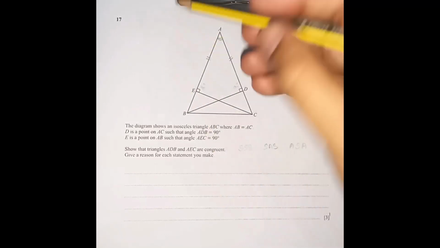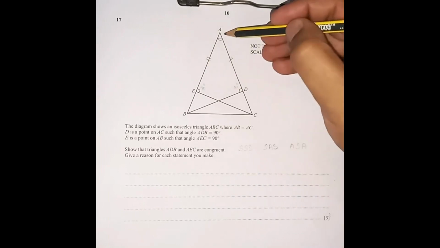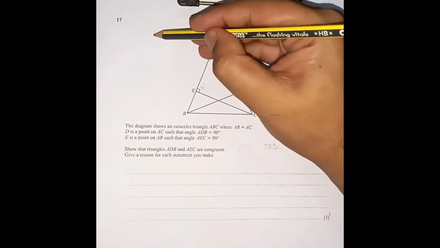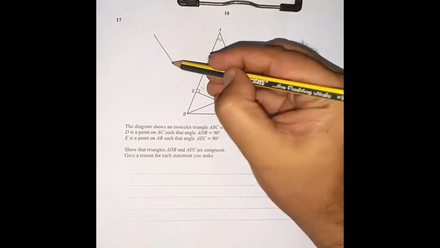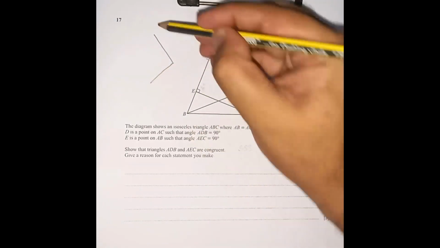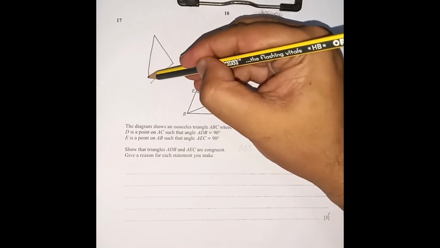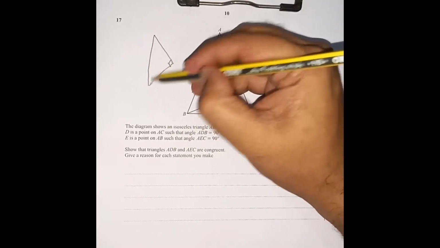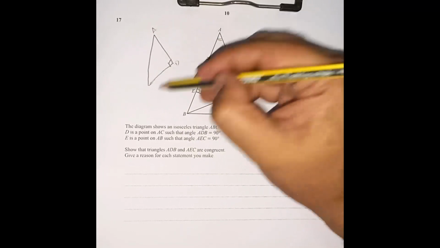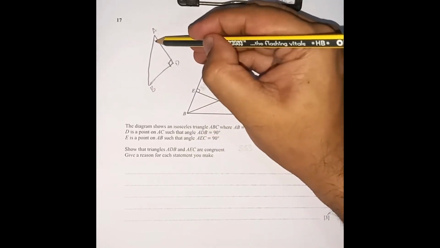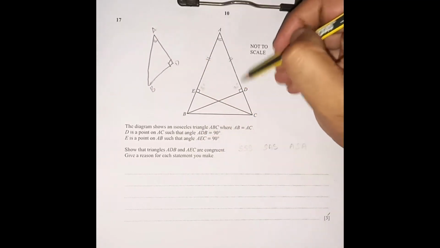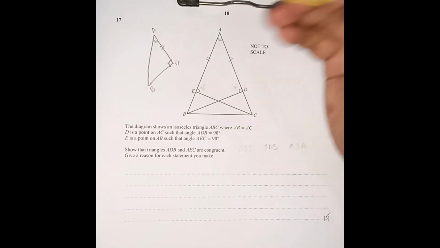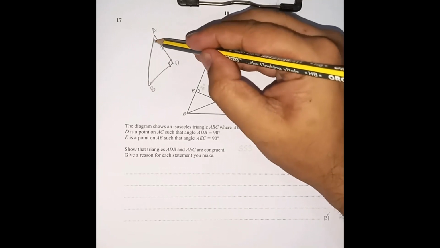So we have to make the first triangle, this ADB, with B, this is 90, A, D, and B. This angle is common.